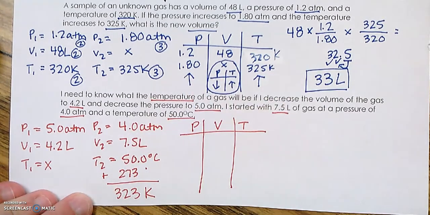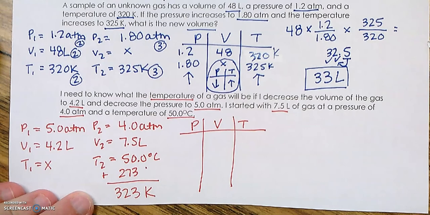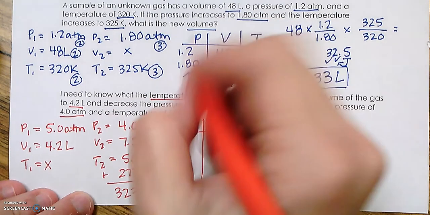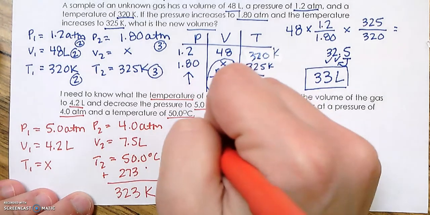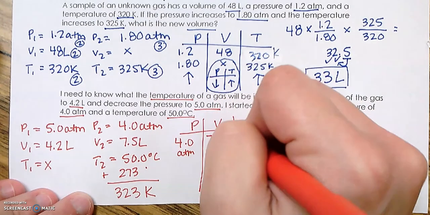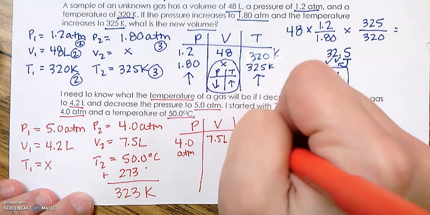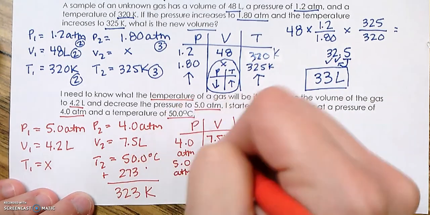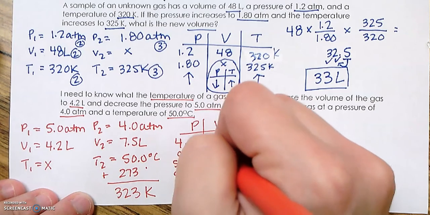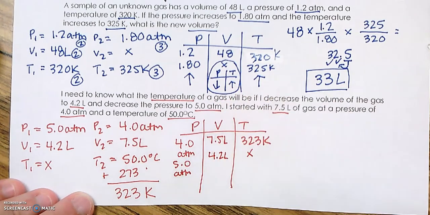Now I'm going to put the group that already has all of its numbers in there first, so that's going to be group 2 here. So we've got 4.0, 7.5 liters, and 323 Kelvin. Then we have 5.0 atmospheres, 4.2 liters, and we're looking for our new temperature.